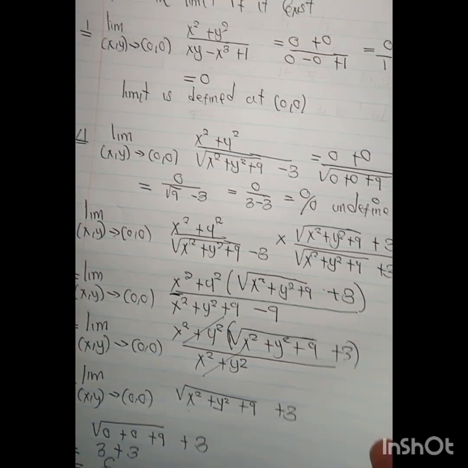So now let us look at a different problem. Let me say we want to show that a limit does not exist.